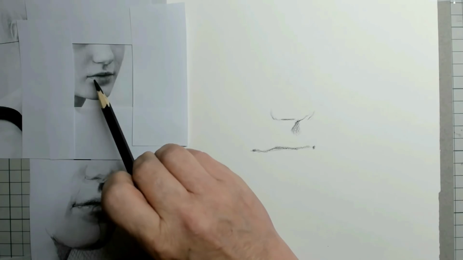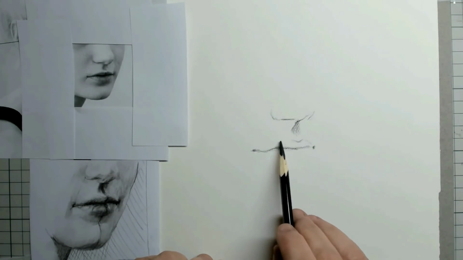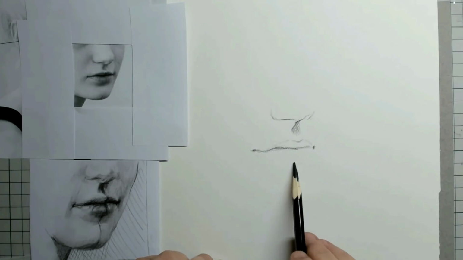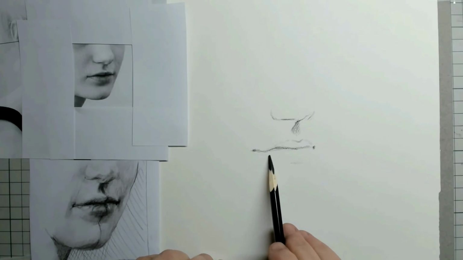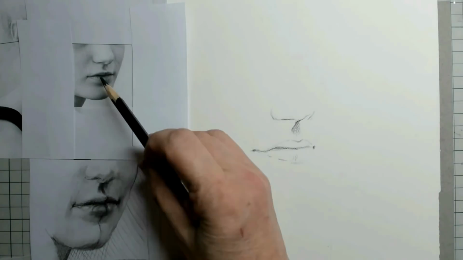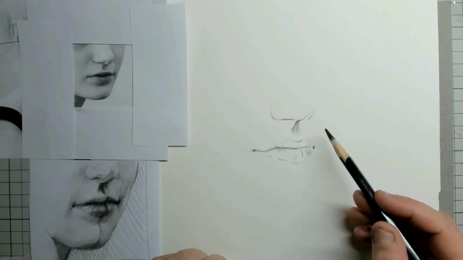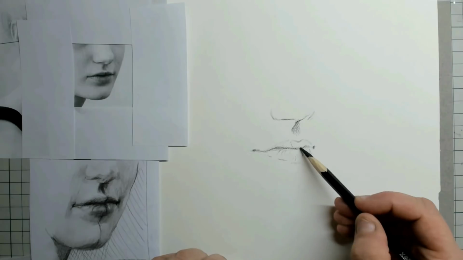So this is how you see that three-quarter view. So actually the line of the mouth is three to one, maybe one quarter and three quarters. That is very important, and we see it a lot.